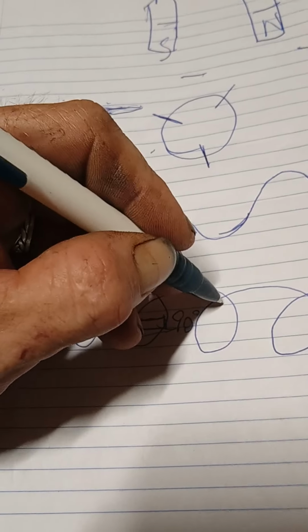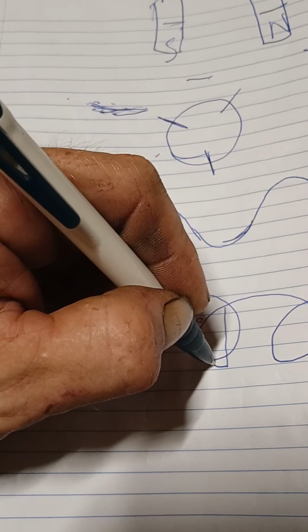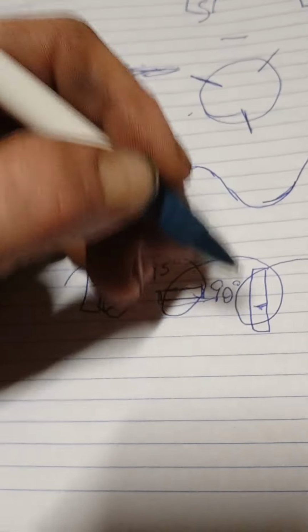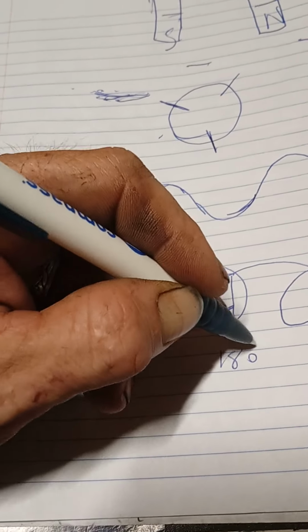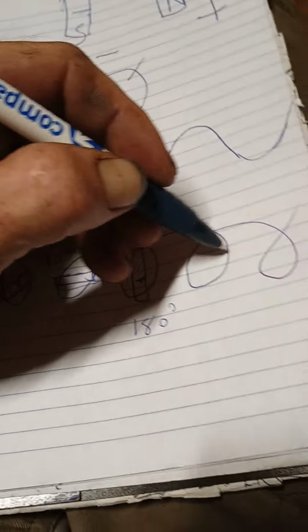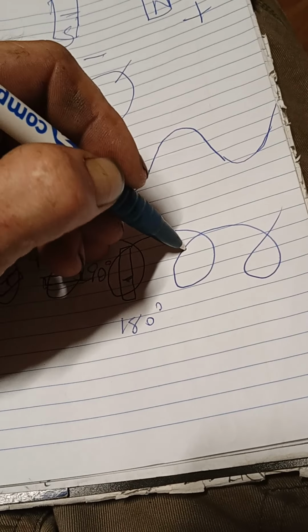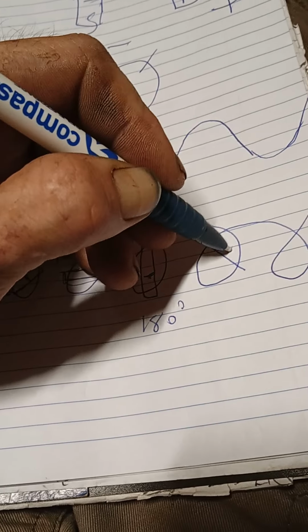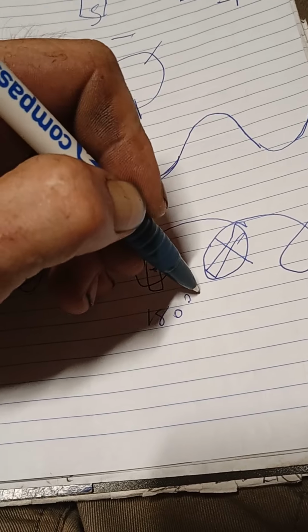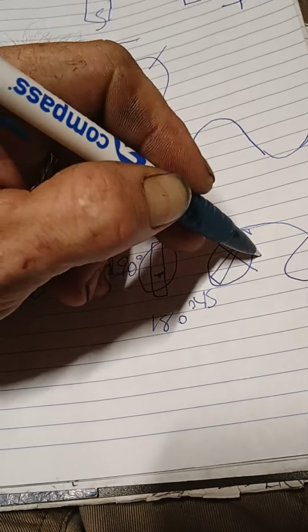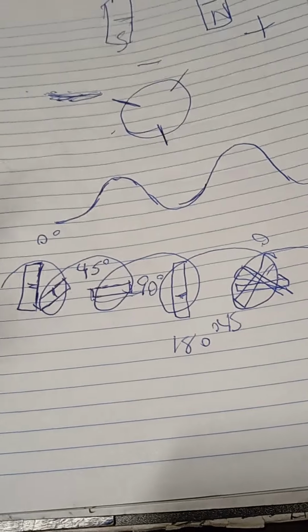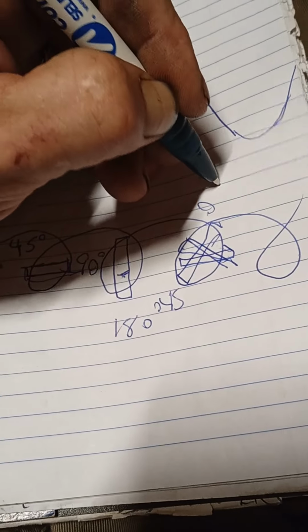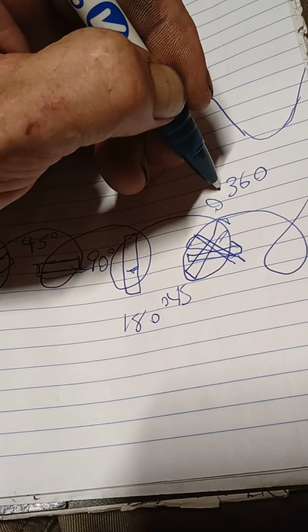And then when it makes its full 180 degree rotation, there you have 180 here, and then you come back over here, and it's now in this position, you get what I'm saying. Then it's 45 degrees again, and then here's 90 again, and then here's 45 again, and then here's 0. Now 0 can actually be considered 360 as well.